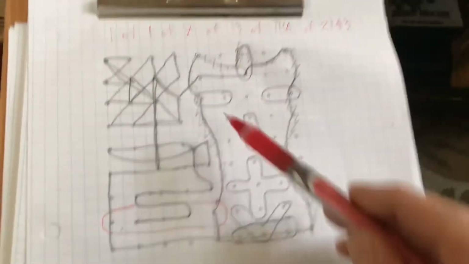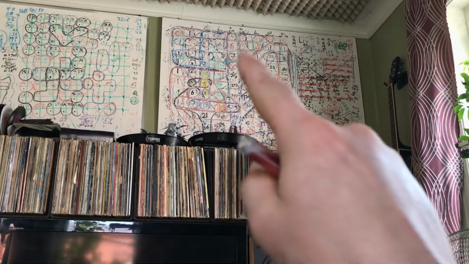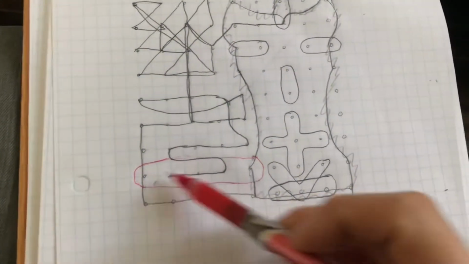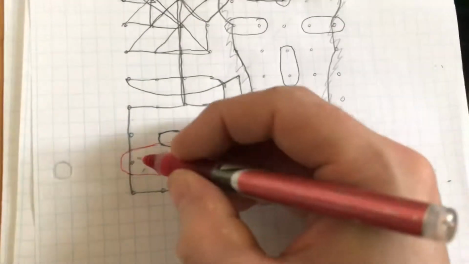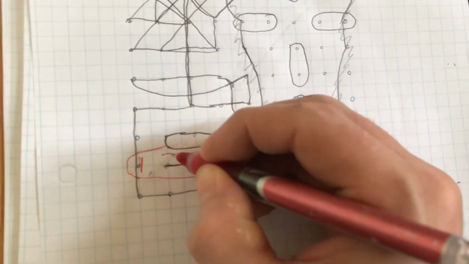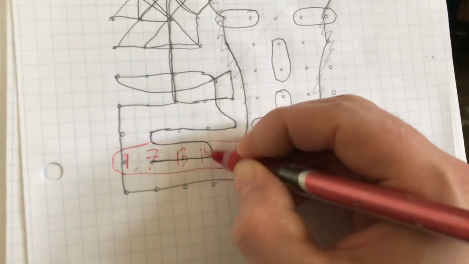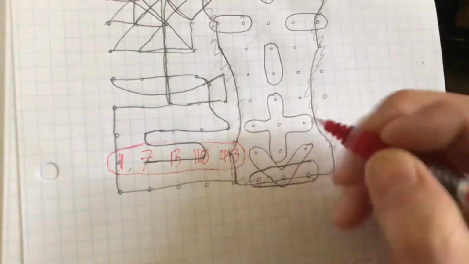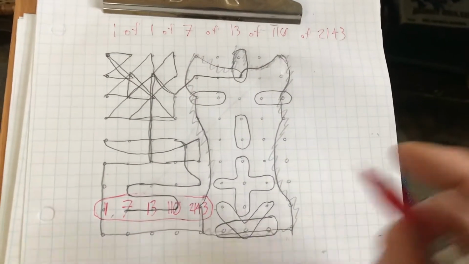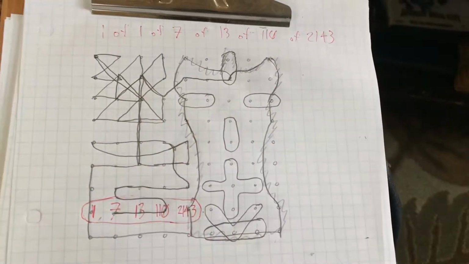7 by 5. You know the numbers that are right here and here? 5 and 7. Right there. Just fold it down. Look like that. And it's a 1 of 7 of 13 of 110 of 2143. And I think this is very important because that is a conclusion from Genesis 1 of what the Earth is after you do some math.